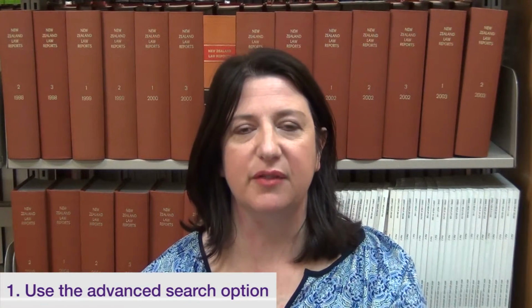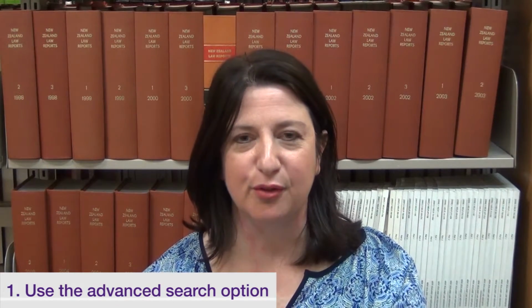Today we're going to have a look at some practical tips that will help you with legal research. So my first tip for the day is, if you're using any database, website or even Google itself, make sure that you use the advanced search option. It's there for a reason.